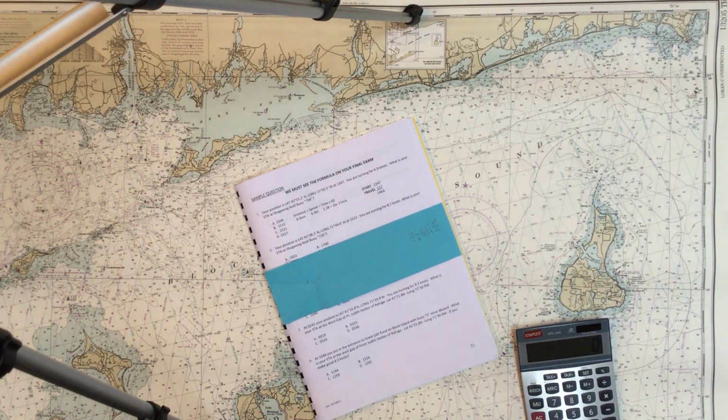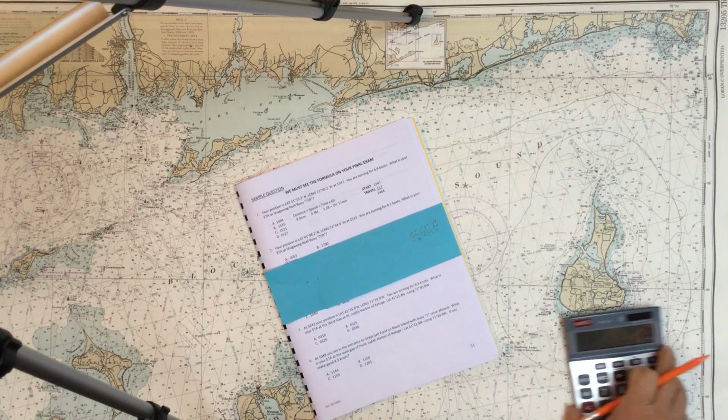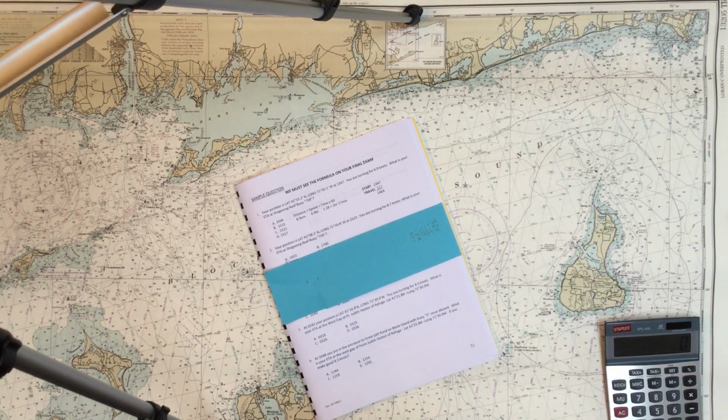Here we are on question number 5 in the ETA section, page 31 of your student handbook. The question says at 0242 your position is latitude 41 degrees 16.8 north, longitude 71 degrees 39.9 west. You're turning 9.3 knots. What is your ETA at the West Gap at Point Judith Harbor of Refuge?